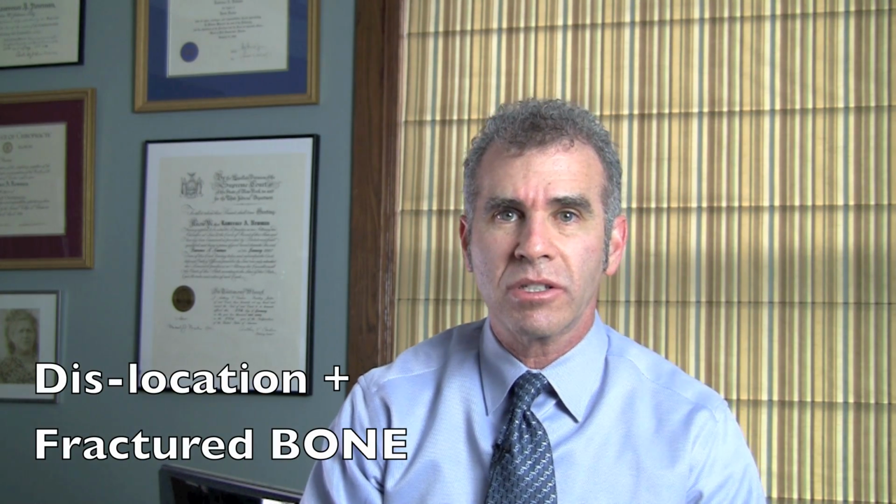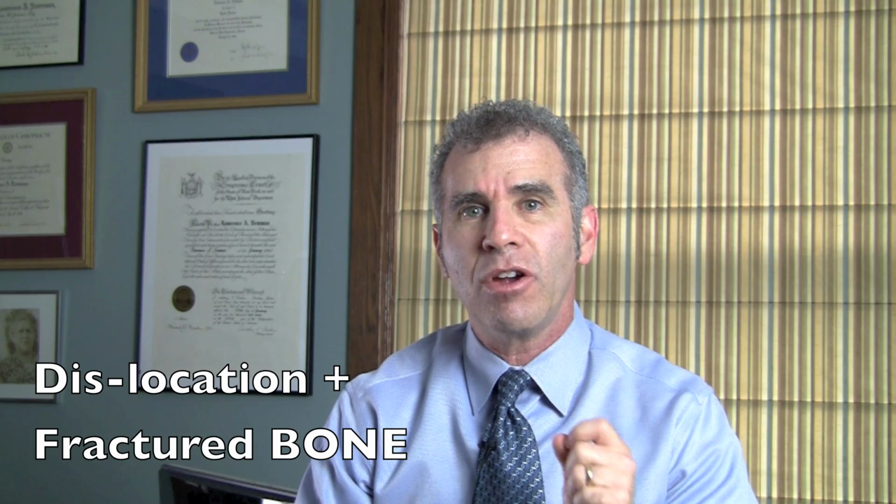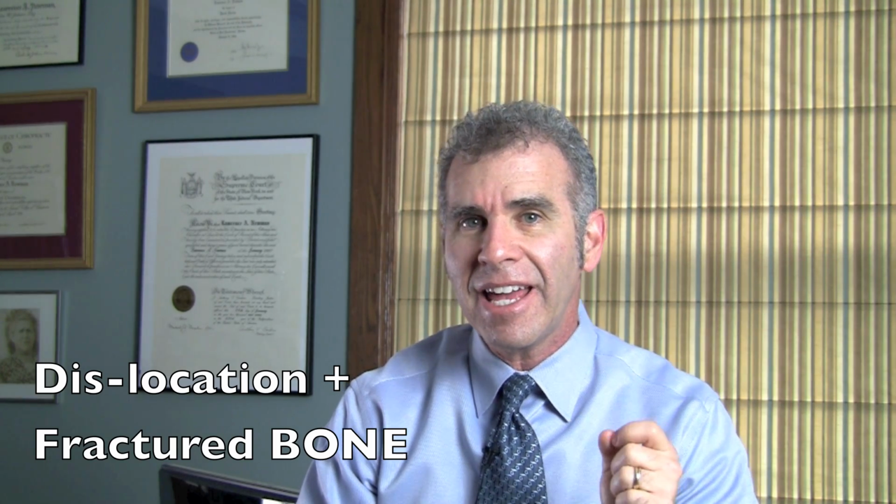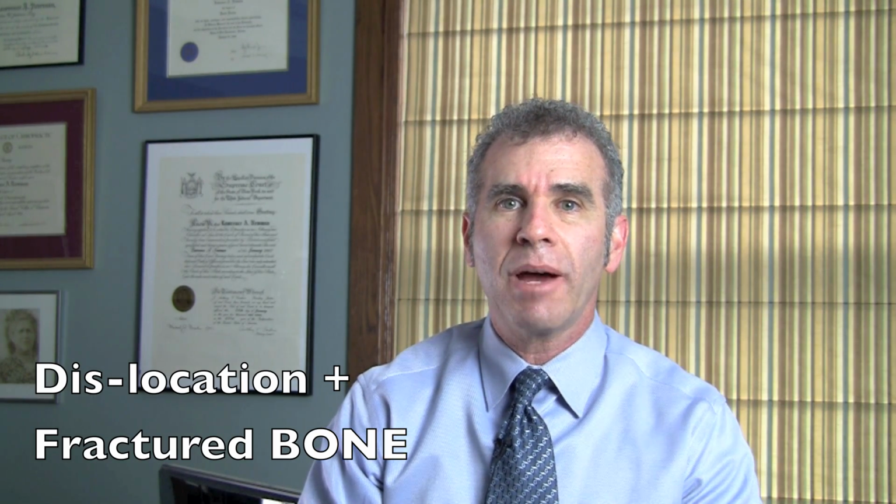So a distal radial fracture is an injury to right where the radius is starting to meet up with the wrist and the hand. And the issues with a distal radial fracture are, number one, we could end up having a dislocation within the wrist on top of having a radius bone at the end that's broken. So not only do we have broken bones, but we're going to have a condition called instability.